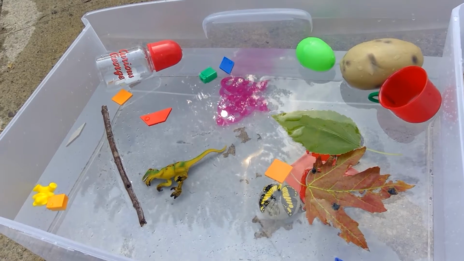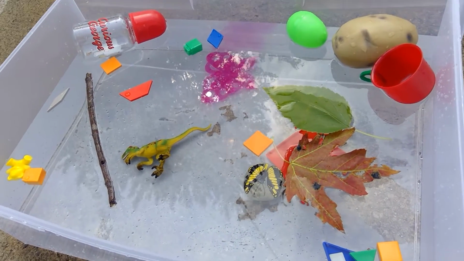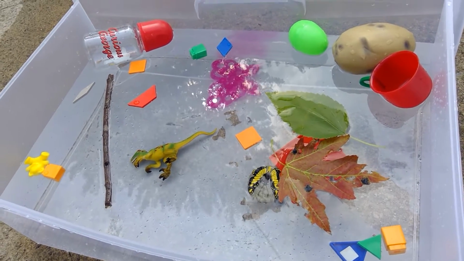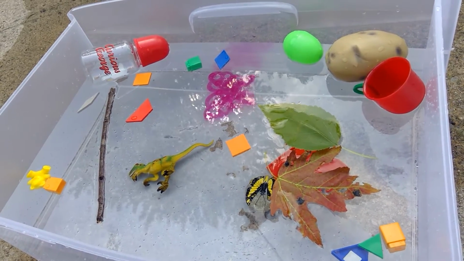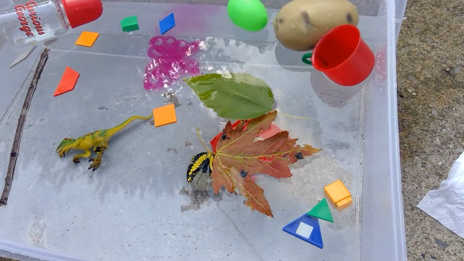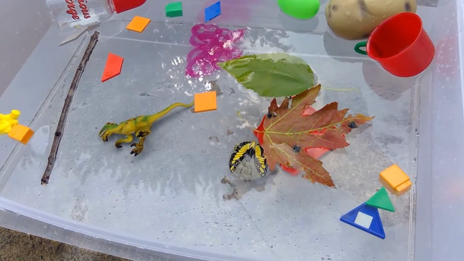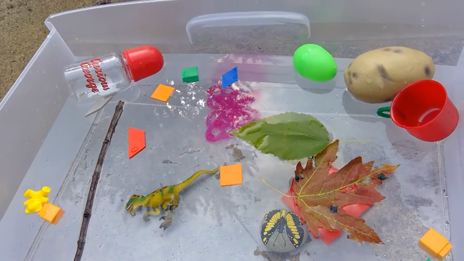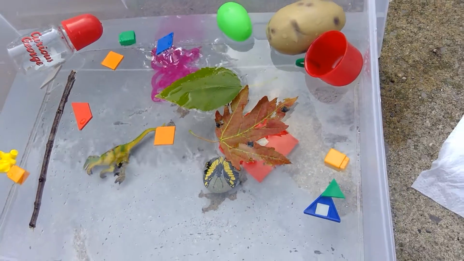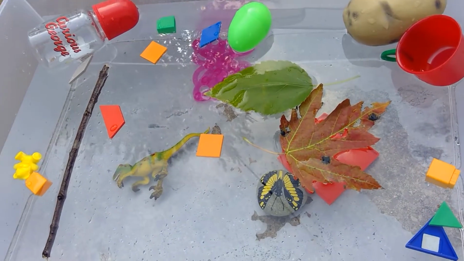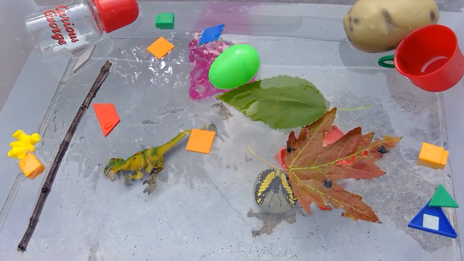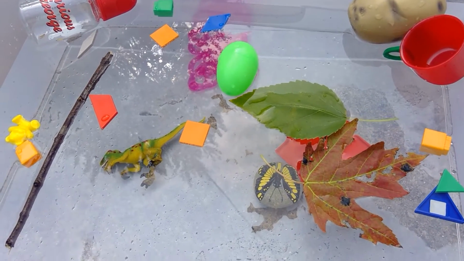All right, guys. So I think we could come to the conclusion that if it's heavy, it's going to sink to the bottom. And if it's light, it's going to float on top of the water, isn't it? So our bear and our shapes and our stick and the bottle and the potato and the teacup and the egg and the leaves, they're all floating on top of the water. And then the butterfly rock sunk, the big square sunk, the dinosaur sunk, and that pink butterfly sunk.